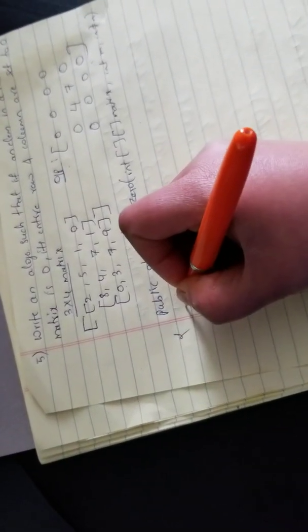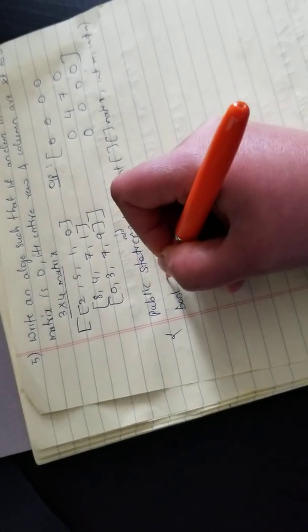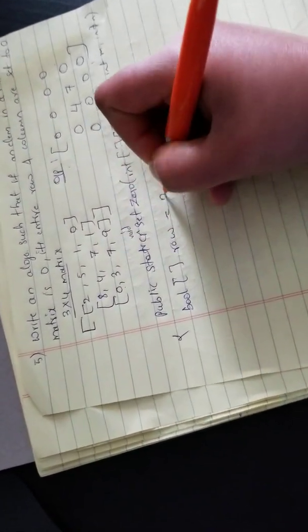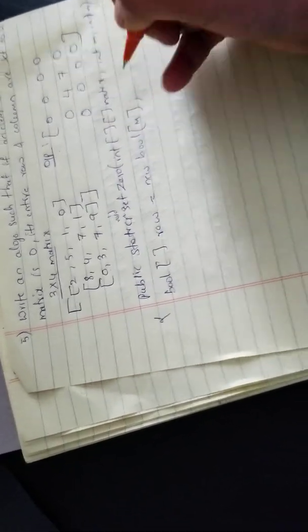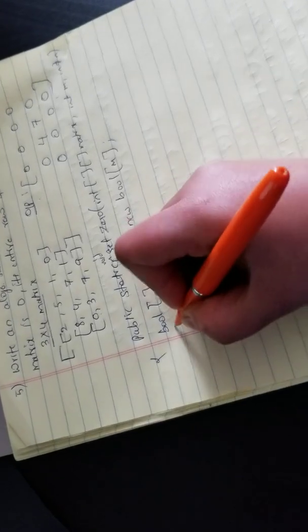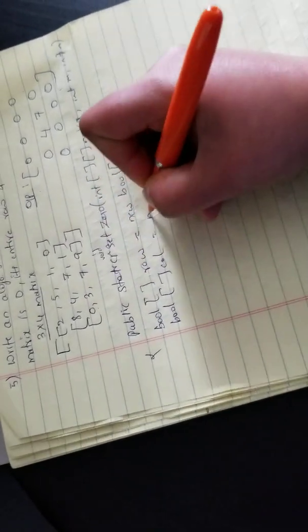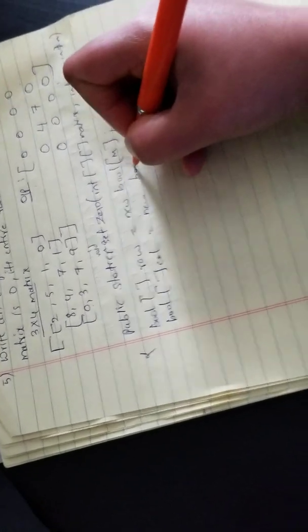Here I will pass a boolean parameter for row and one for column.